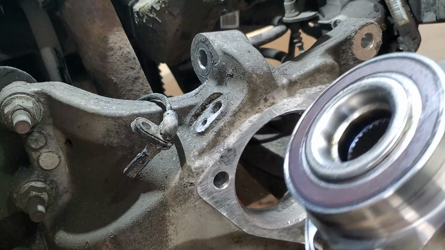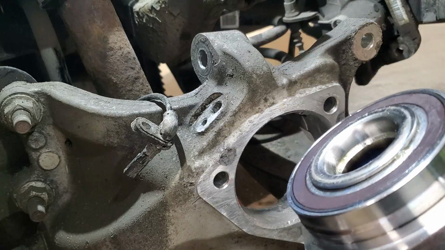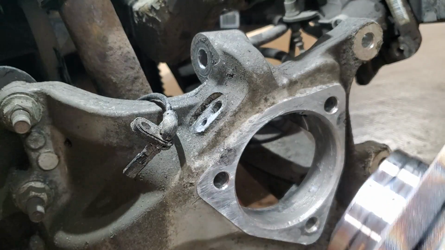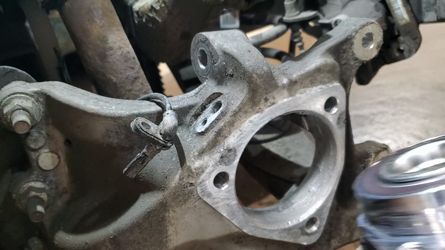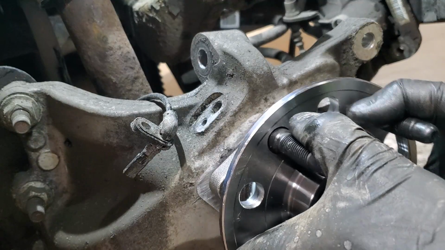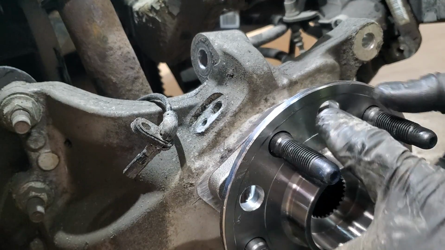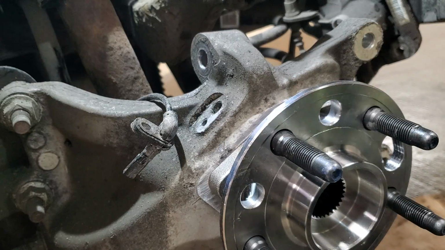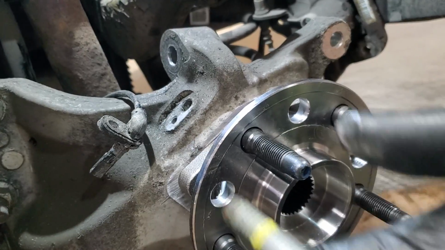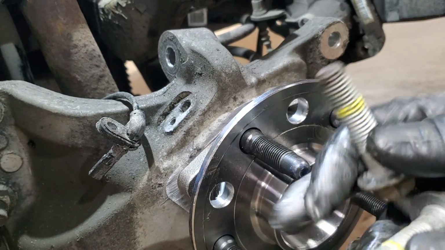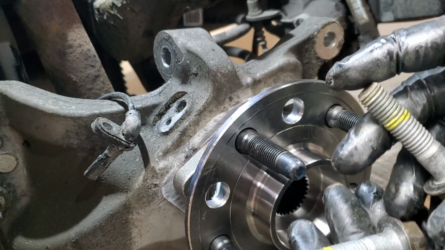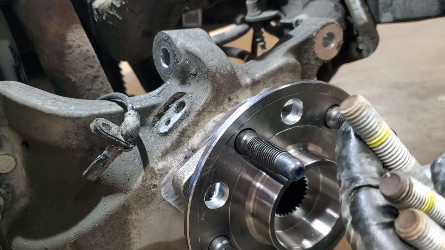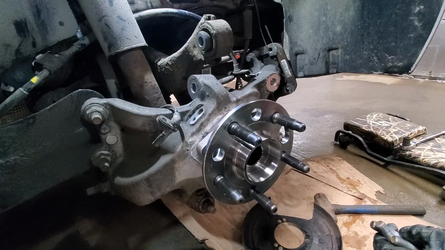So here is the new hub, and again I washed those surfaces where the bolts are. We'll just line up those holes now. We'll get the bolts. So those bolts have old Loctite, so we'll get those cleaned on a bench wire wheel.